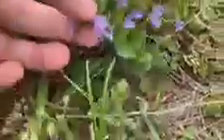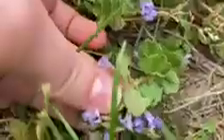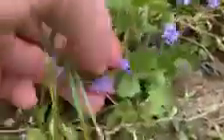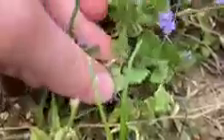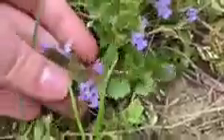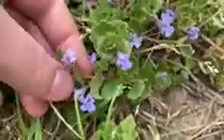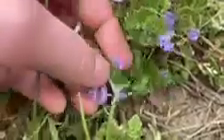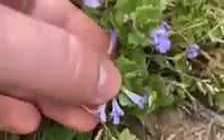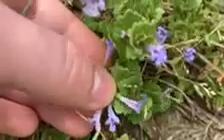Looking at the stems of these plants, you can see that they are creeping along the ground, and the stem shape is actually square, which is characteristic of the mint family. Looking at the leaves, we can see that they are growing multiple out of the same node, and so we call this whorled, when there are 3 or more leaves growing out of the same node on the plant. And then the leaves each have this scalloped edge, which we call bluntly toothed.